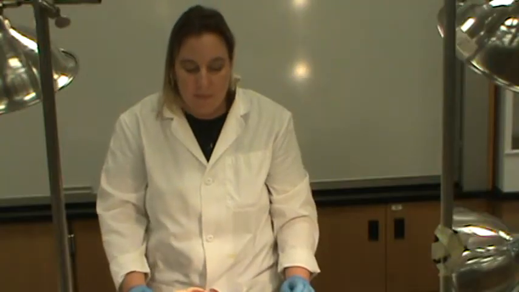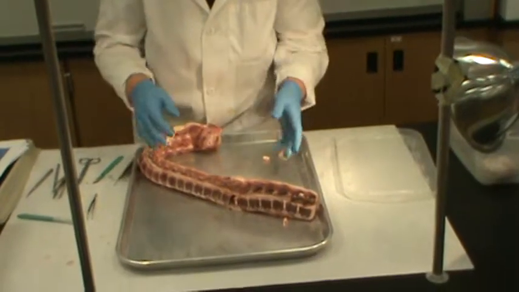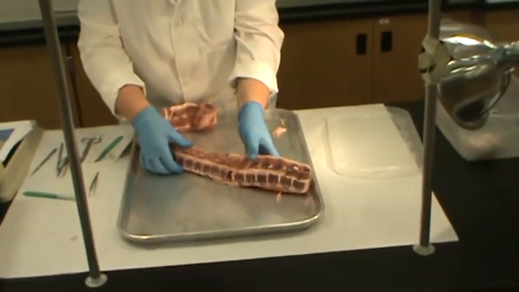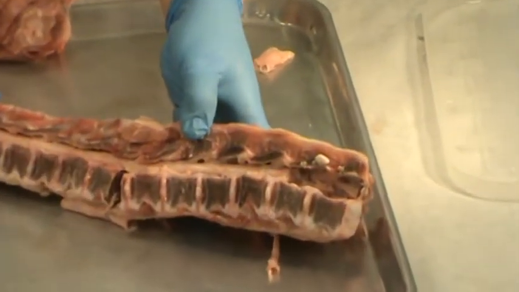Hi, this is Dr. Hayes at North Seattle Community College, and today we'll be dissecting a spinal cord. The spinal cord is located in a protected area of the vertebral column.